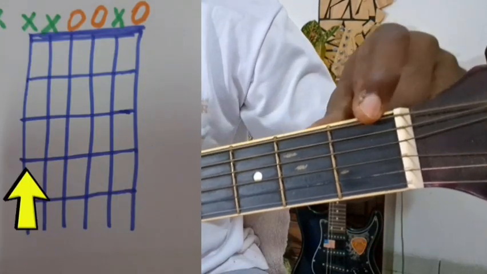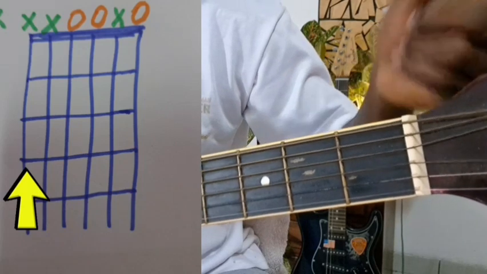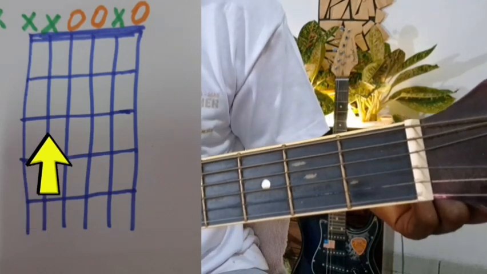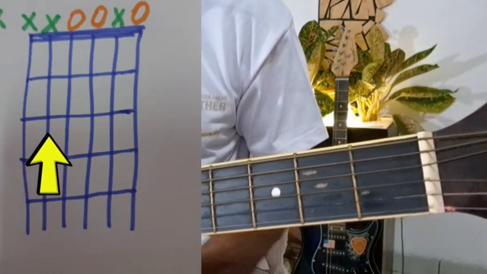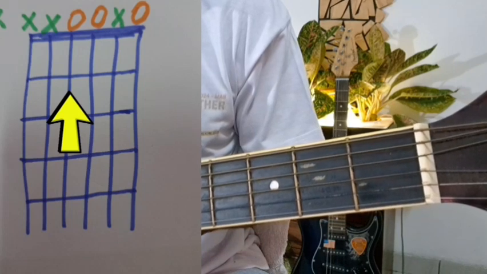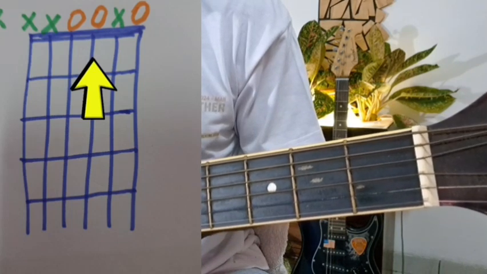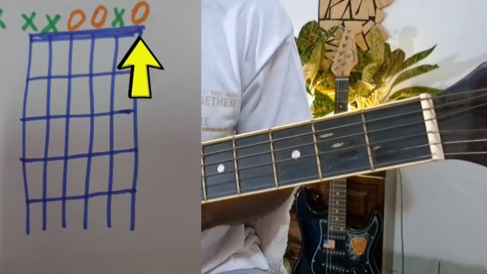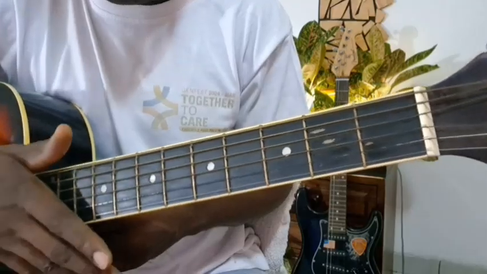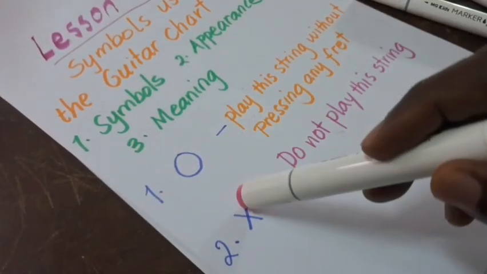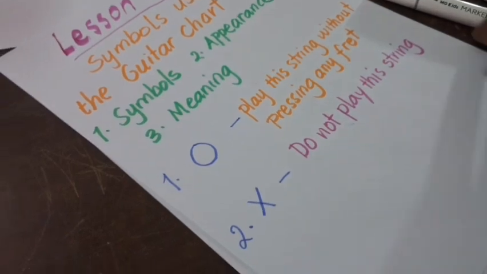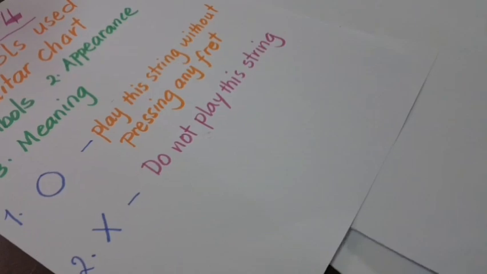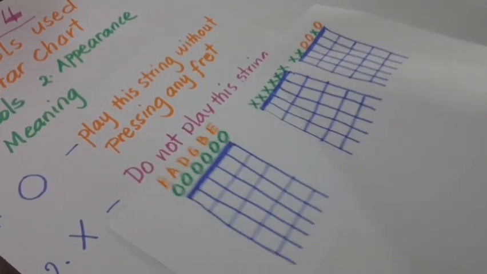So the number 6 string we are not to play is X. Number 5 string is X. So we play the 4. We play the 3. We don't play the 2. Then we play the 1. Okay. Now these two normally appear above the chart. They appear above the chart in this way.